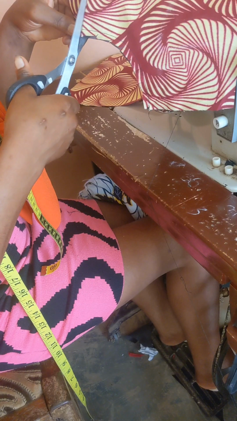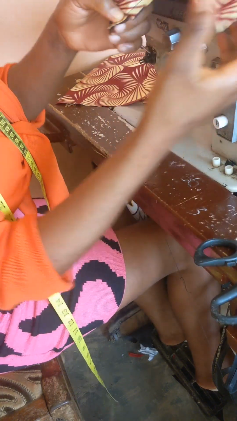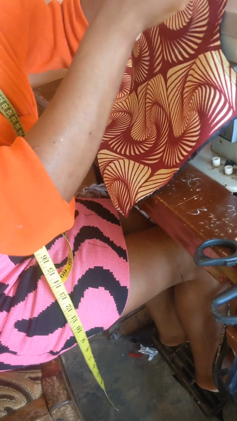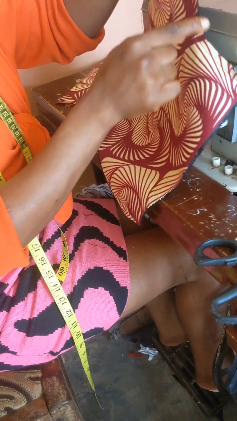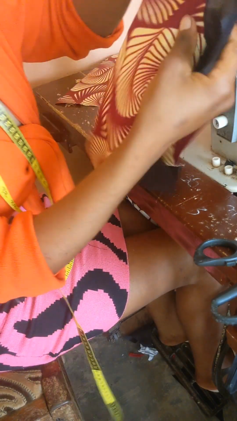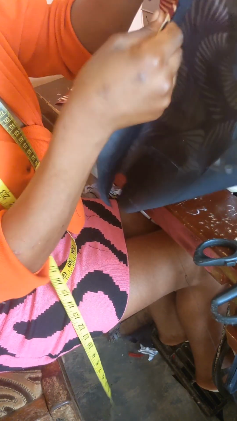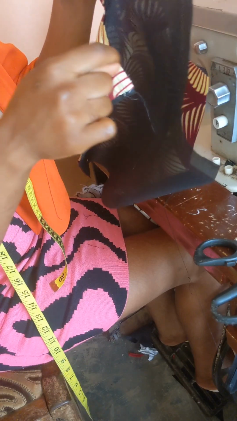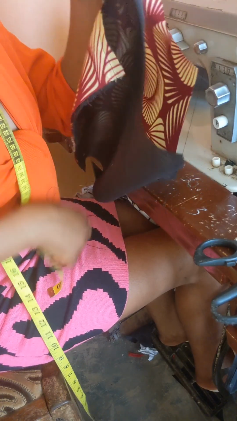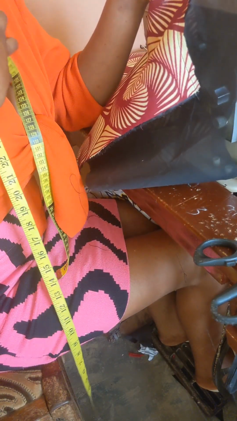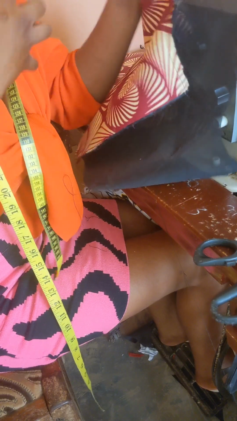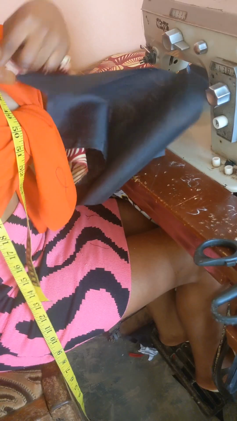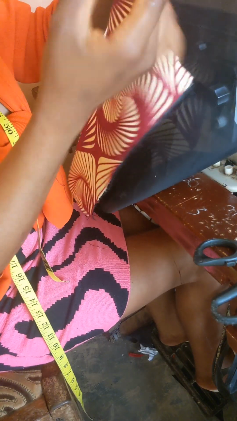See what I'm doing. The reason for this is such that when you are top stitching through this part, it will be able to open up. If you don't do this when you're top stitching your dress, or even if you turn it without top stitching, it's going to be tense. It's not going to be smooth. They are going to try to come together because of the excess allowance you have here.